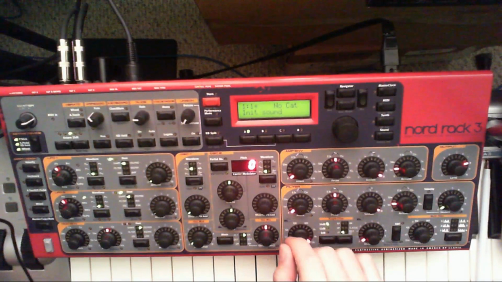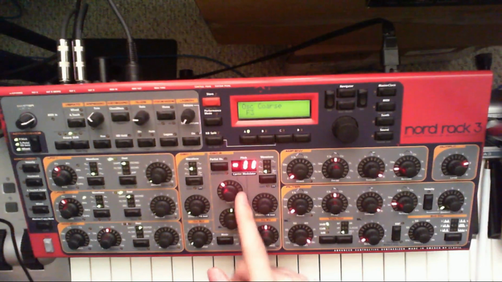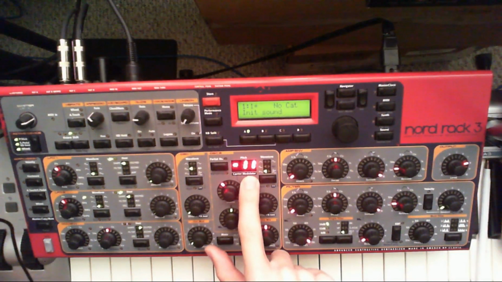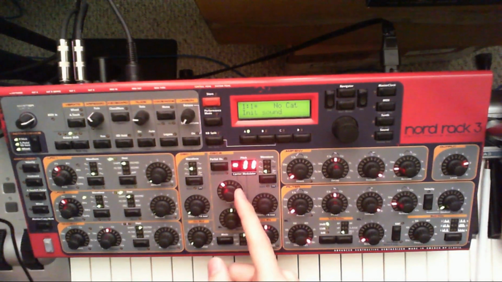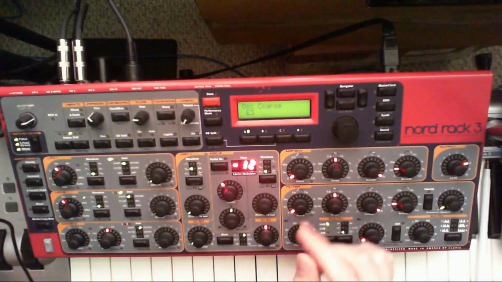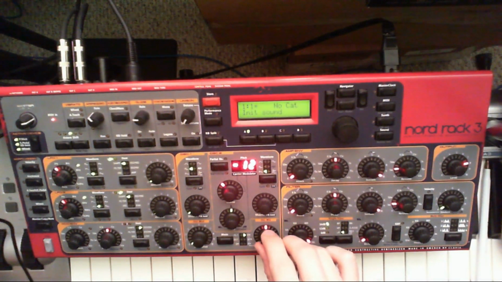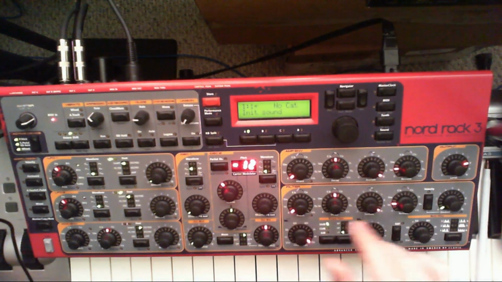We have two saws. We have our coarse, and the pitch or carrier modulator for the FM part is here. So we'll focus on the pitch. It's a little bit early, but whatever. And that is fine by me.